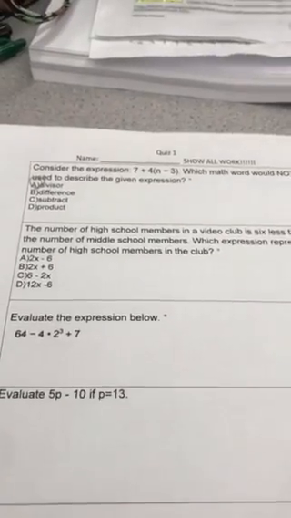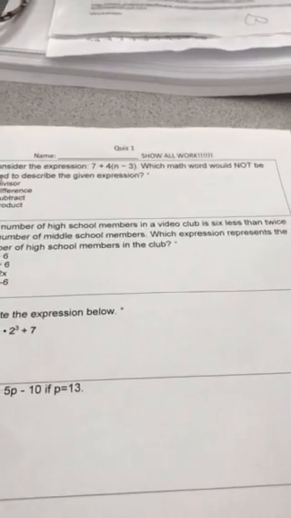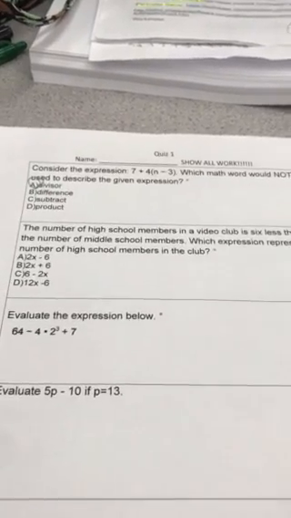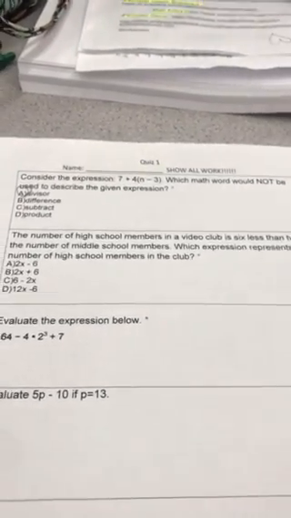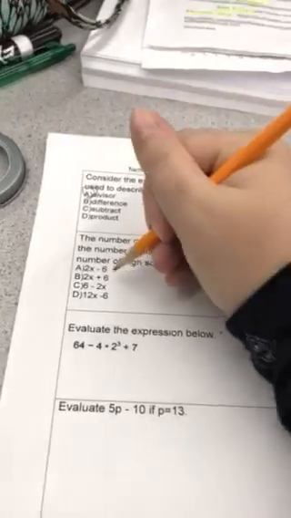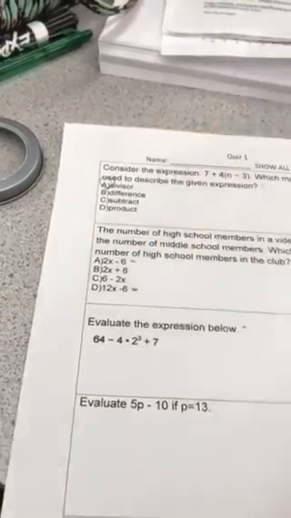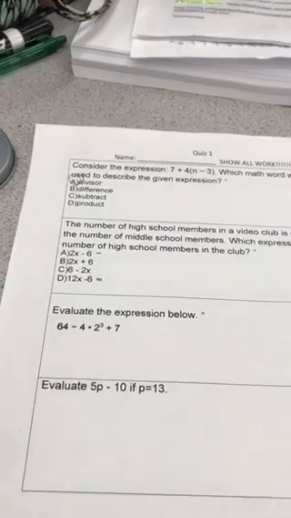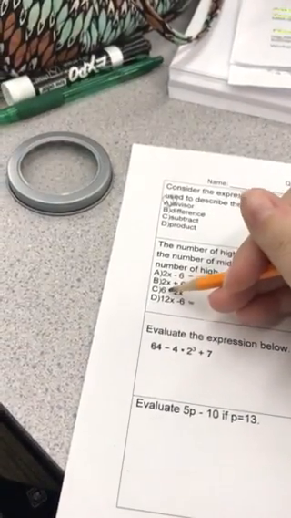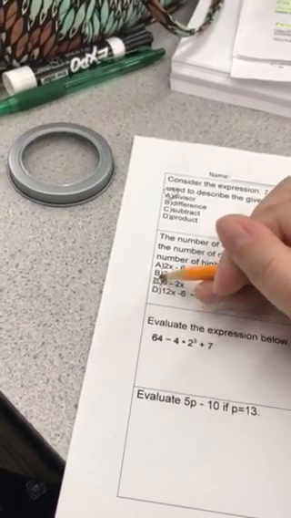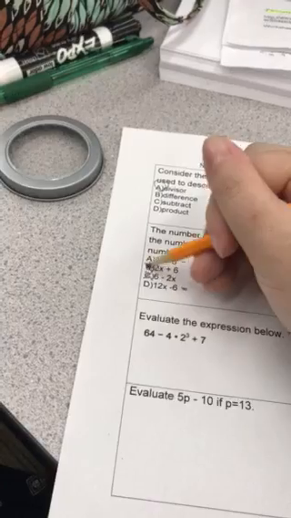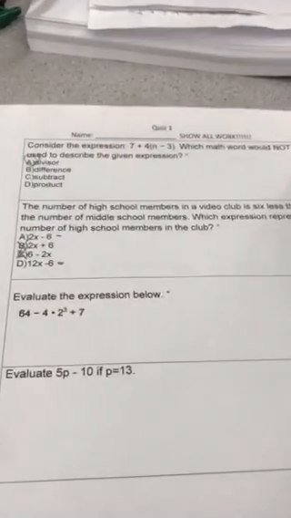Okay, and so the next one: the number of high school members in a video club is 6 less than twice the number of middle school members. Which expression represents the number of high school members in the club? I only have 2 options here to have 6 less, both of those have -6. C is technically 2 times less, so C can't be our answer. B can't be our answer because it's talking about adding. This one says twice the number, and twice means 2 times, and that gives me A.